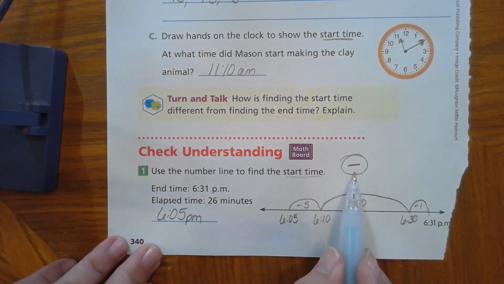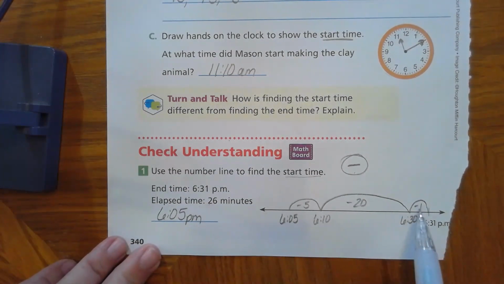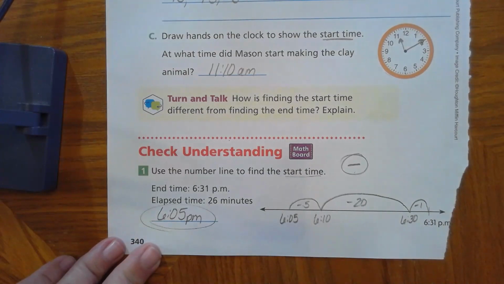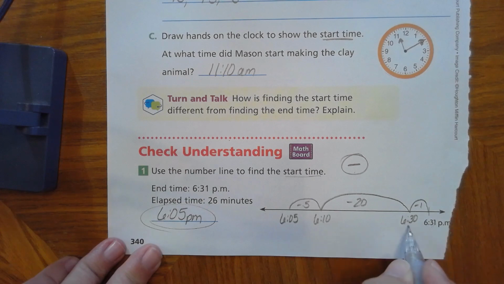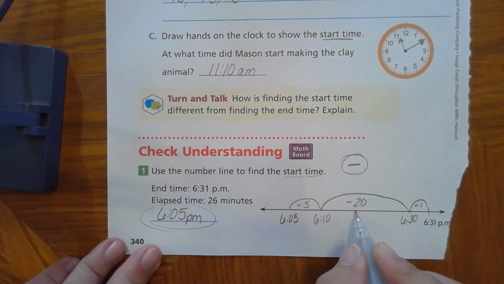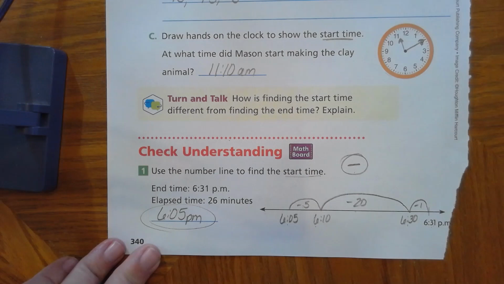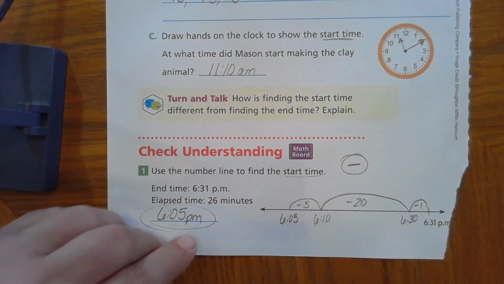So you're going backwards, so you're subtracting. You did not have to use the same increments that I did. As long as you got 605, good. Now I just decided to take away that 1, so it got me at 630. Then I took a big chunk out of 20 minutes to bring me at 610. Then I did that last 5. Okay? But like I said, you didn't have to do these exact same things. You could have subtracted in different increments. As long as you got 605, you're good.